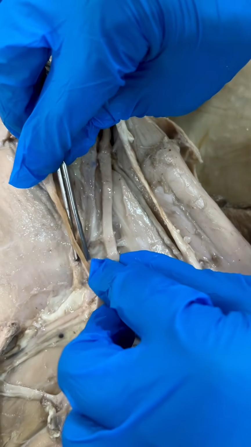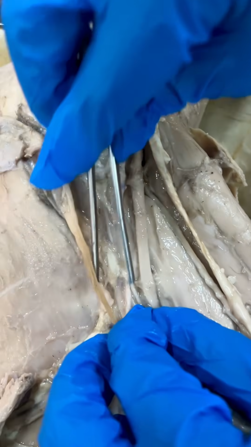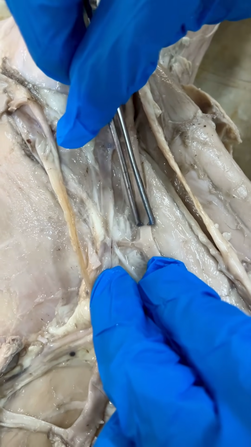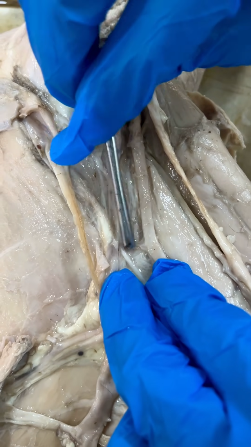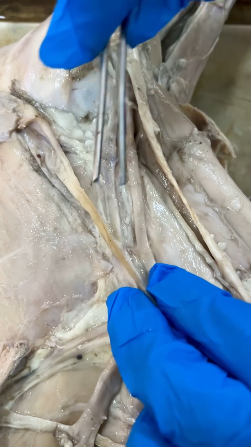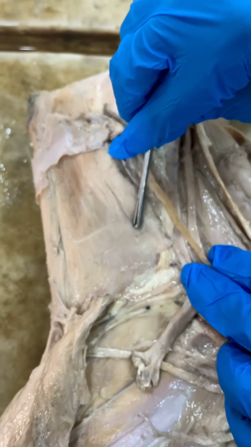Now at about the middle of the arm region, you can see another branch. This branch is the deep brachial artery. You can see where it is going. It is going towards the triceps.